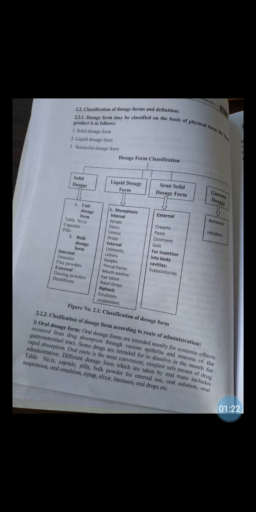First, oral dosage form: these are dosage forms taken by the oral route, that is by use of the mouth. They are usually intended for systemic effects. Some drugs are intended to dissolve in the mouth for rapid absorption. The oral route is the most convenient route.